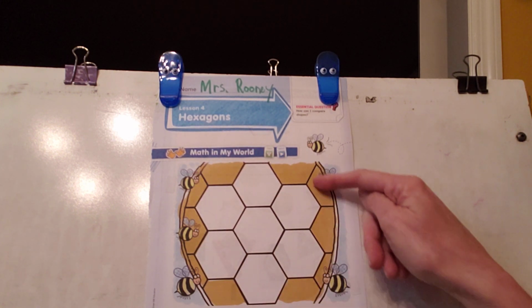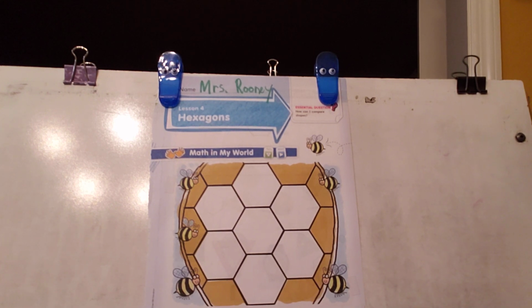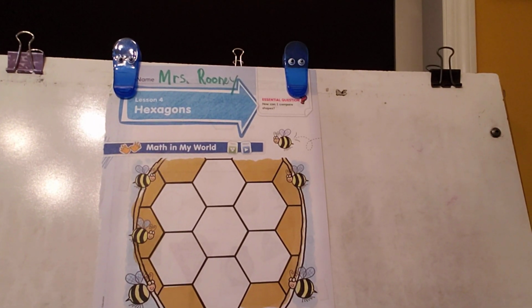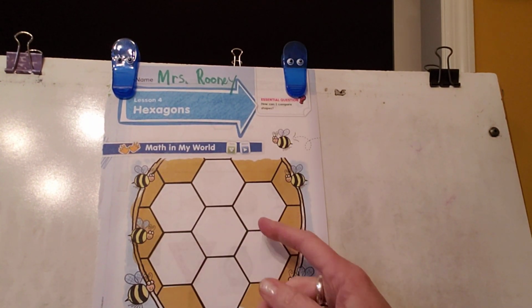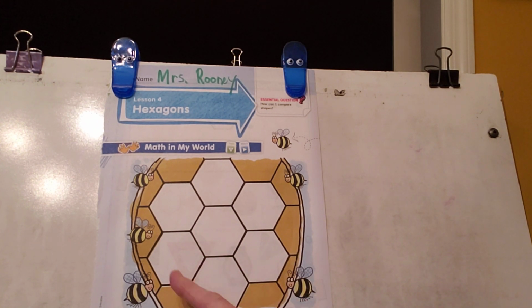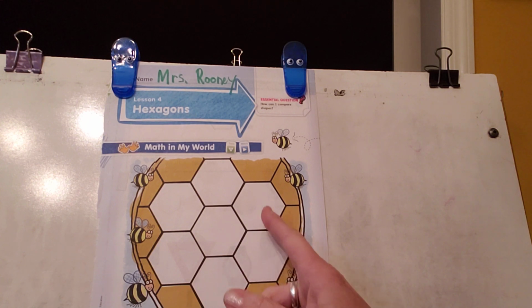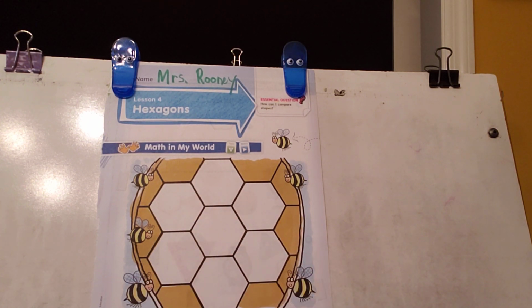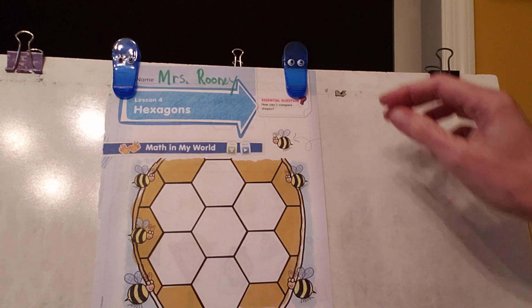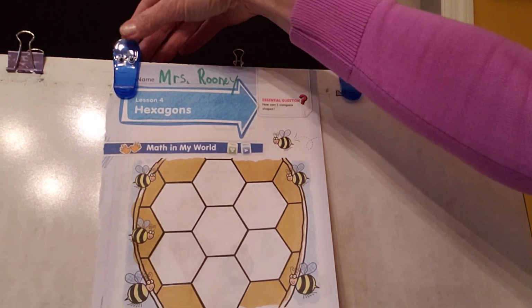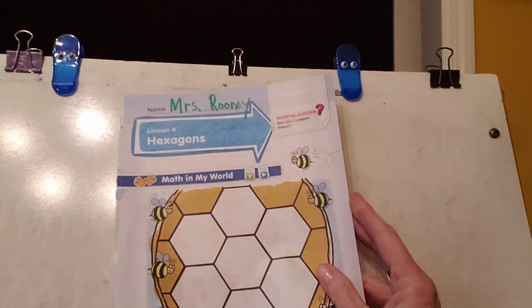Very good. It's making its beehive for those bees, okay? When we are all finished with our math, I'm going to have you go back and you may use your crayons to color in the sides or color in each of those hexagons on that page, okay? And you can do it however you want, whatever colors you want. But you can go back and do that when you're finished.